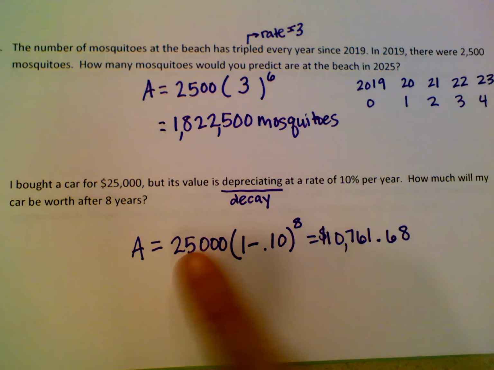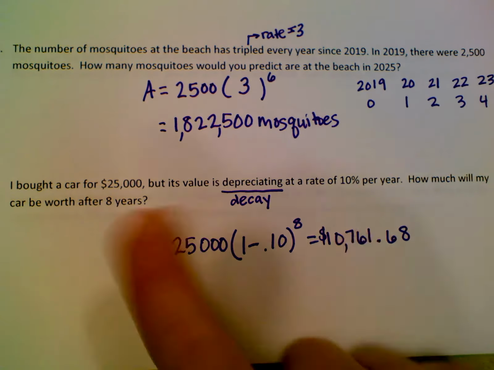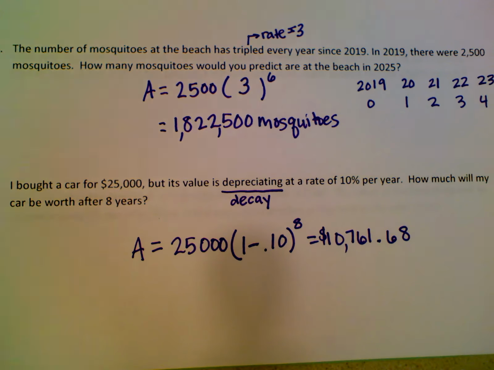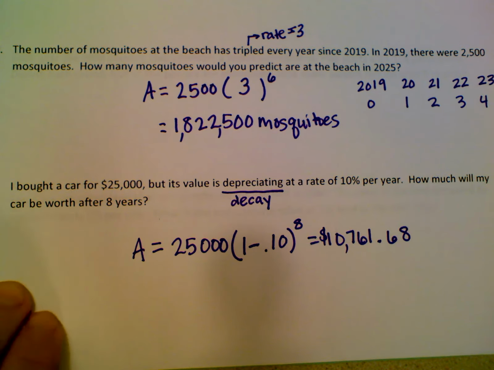So it actually loses more than half of its value over those 8 years, even though it's only depreciating at 10% each year. But 8 years is quite a bit of time. So this happens 8 times. It goes down 10% 8 times. So that is definitely a realistic number here.